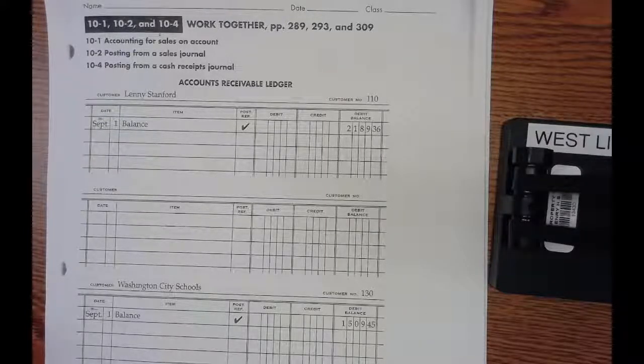Here we're going to be working in Chapter 10, Section 10-1. We're going to be dealing with an accounts receivable ledger and a sales journal. On page 289 in the textbook, it says start a new page for an accounts receivable ledger account for Venice Cafe. The account number is 120 and the balance on September 1st of the current year is $390.34.